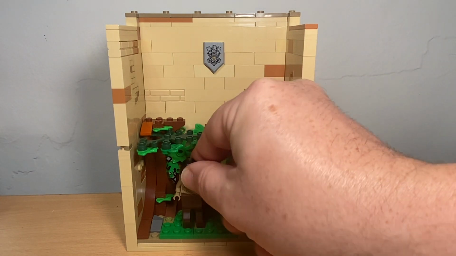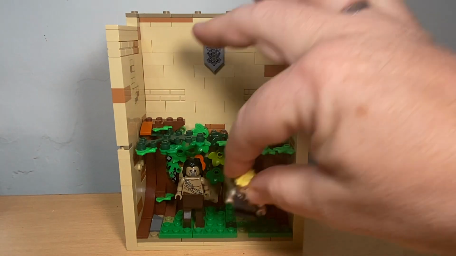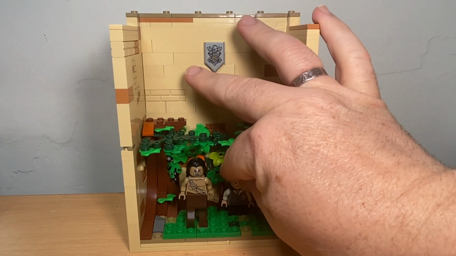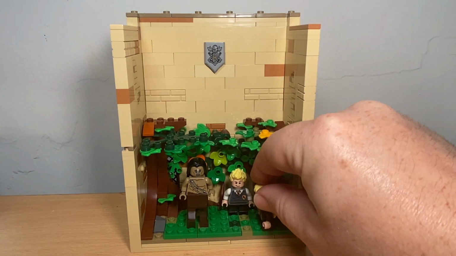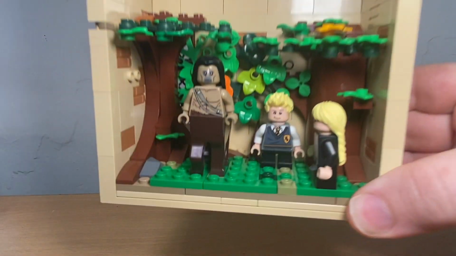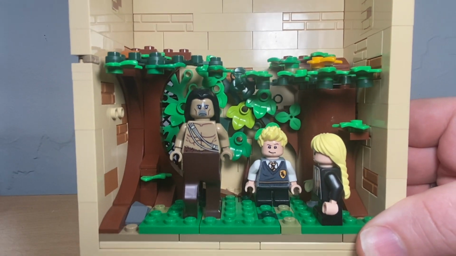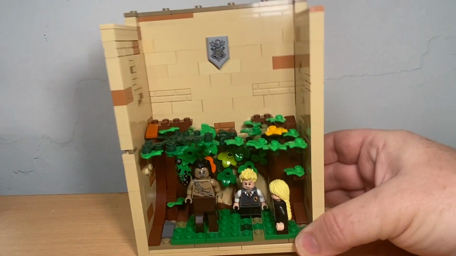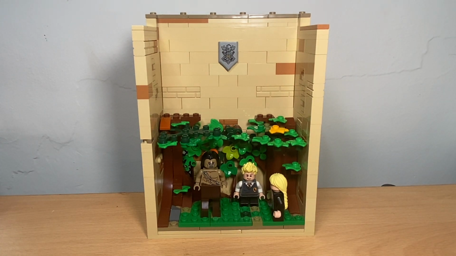And with the addition of Firenze himself and a couple of likely looking Hufflepuffs, we get our first scene, Firenze's divination class. So this one's just from the books, doesn't appear in the movies at all. It does give us a chance to use the room when we're not displaying a room of requirement scene. So that's our first unit. Let's have a look at the next one.